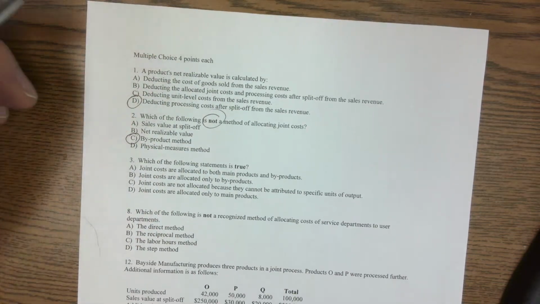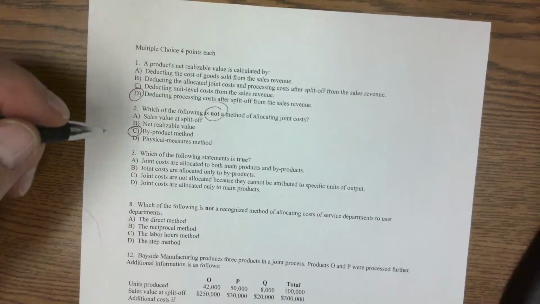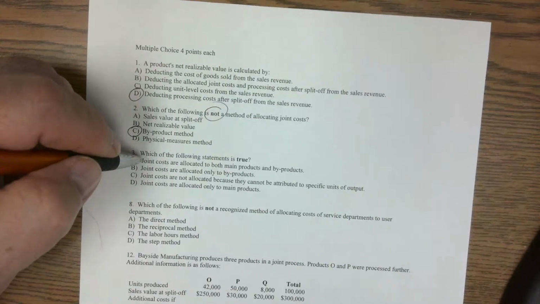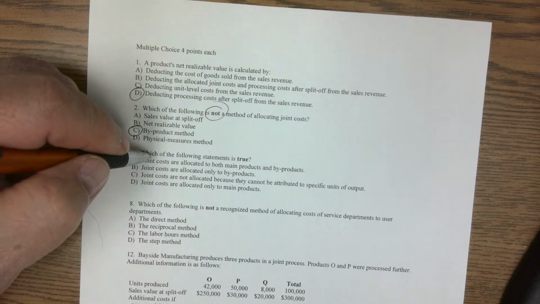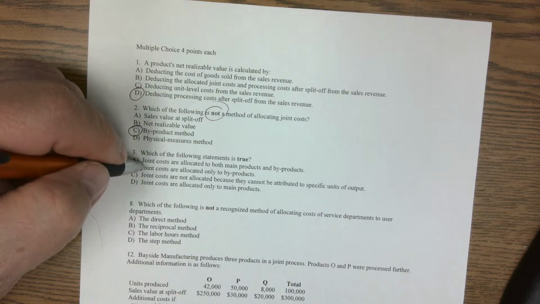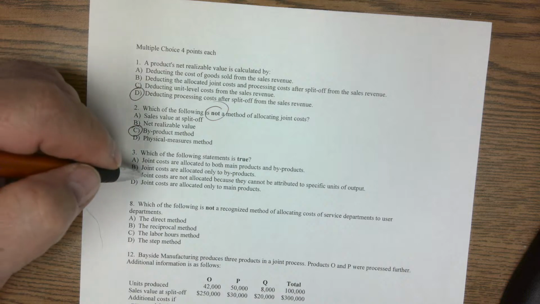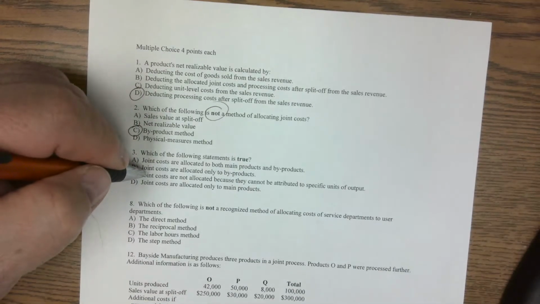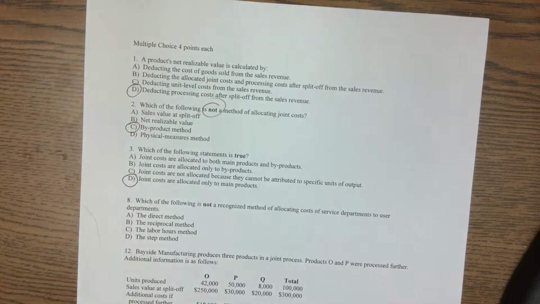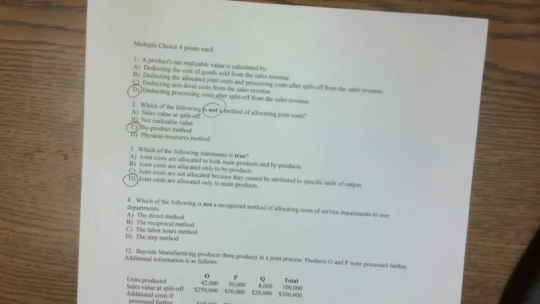And three, which of the following statements is true? Joint costs are allocated to both main products and byproducts. No, that's false. Joint costs are allocated only to byproducts. That is false. Joint costs are not allocated because they cannot be attributed. That's false. Joint costs are only allocated to main products. That is true.